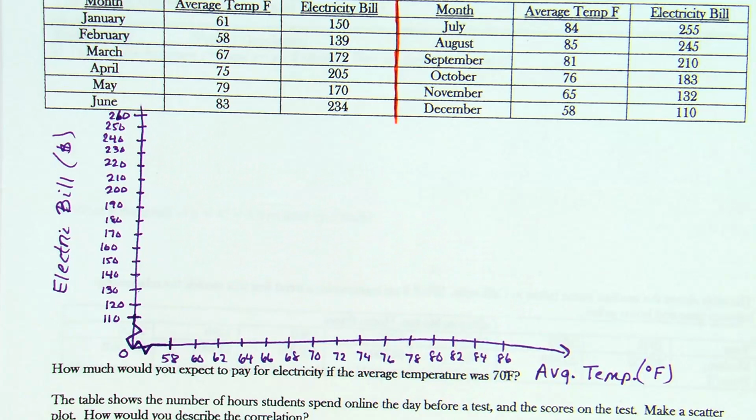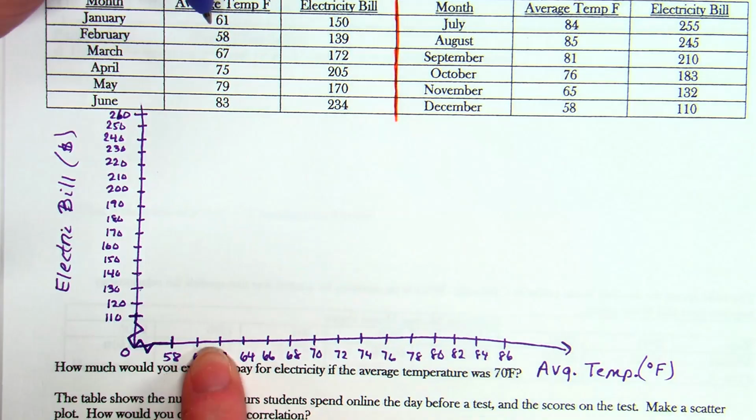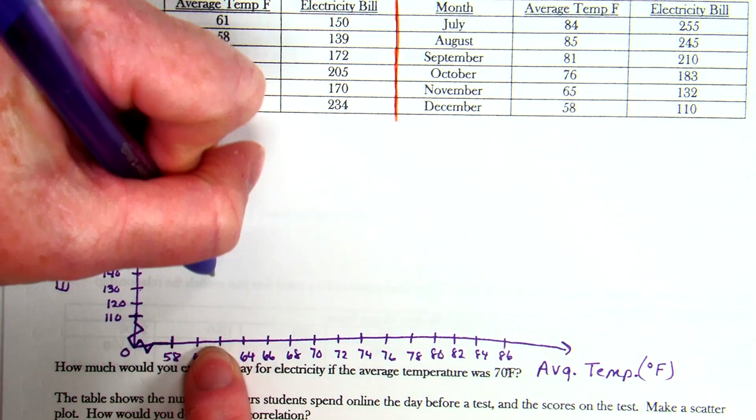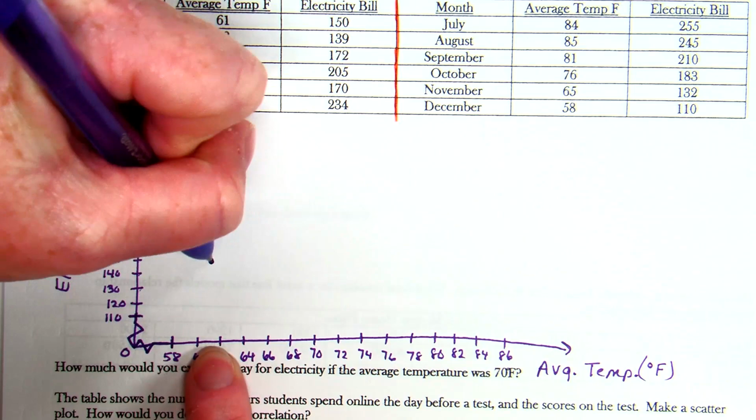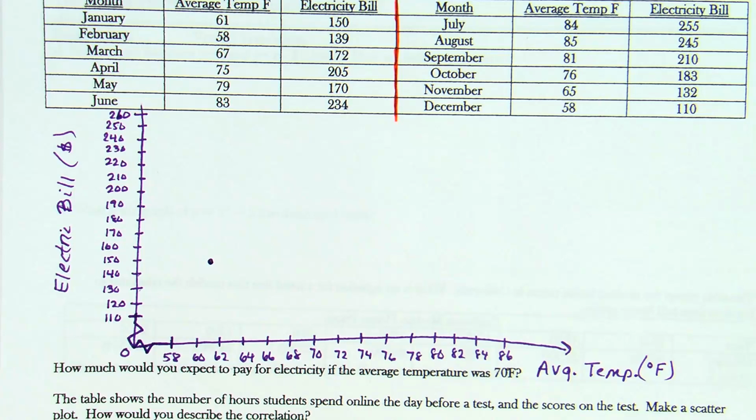Okay, so now what do I do here? Gotta mark our points. So where's our first point going to be? 61, 150. So we're going to go right 61 and then approximately up to 150. Obviously, it's not going to be exactly precise, but that's all right. It's still going to give us the idea of what the graph should look like. Then I'm doing 58, 139. So I'm going over to 58 and stopping just about 140.